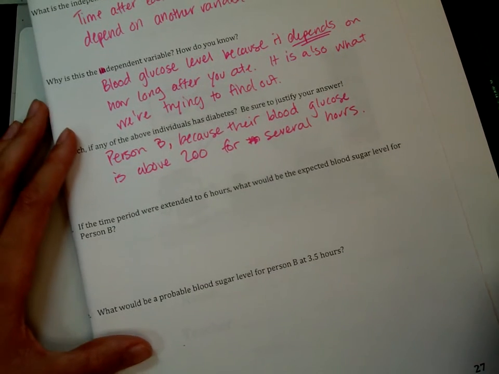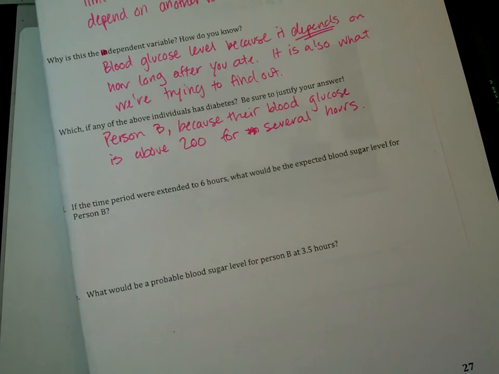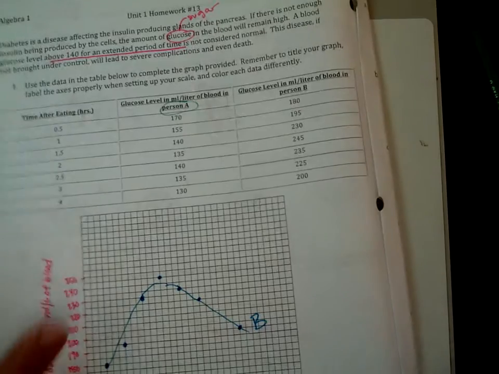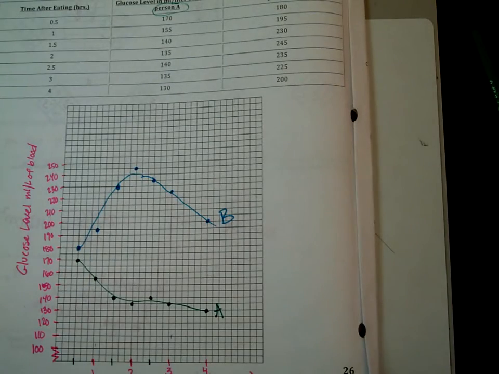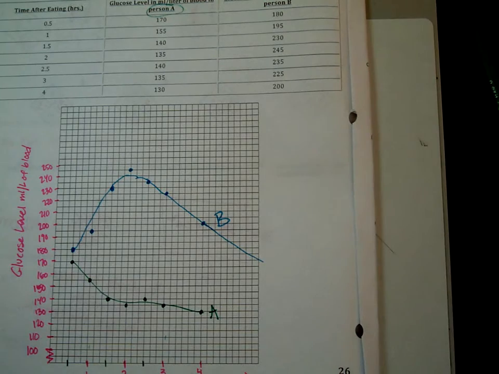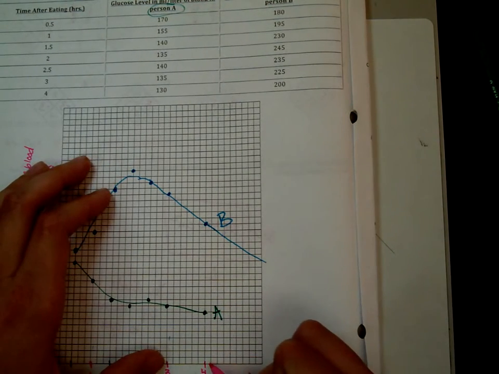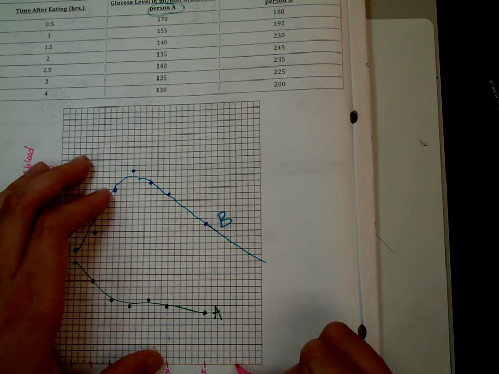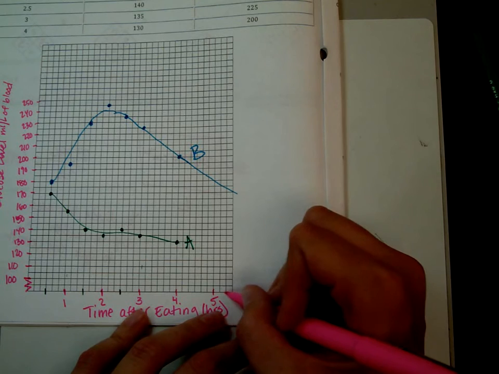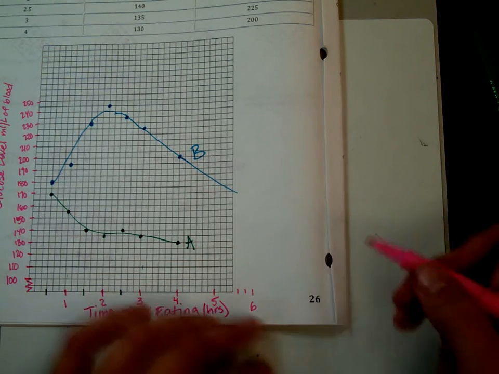If the time period were extended to 6 hours, what would be the expected blood sugar level for person B? So you can see this little curve that we've drawn, and it's going down like this. So if we extended our time to 6 hours, see, 1, 2, 3, 4, 5, that's 5 hours right there. And then 6 hours would be right about here.